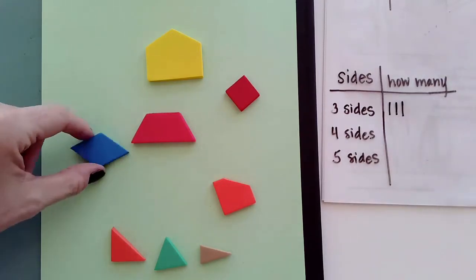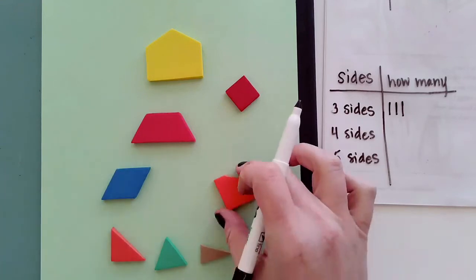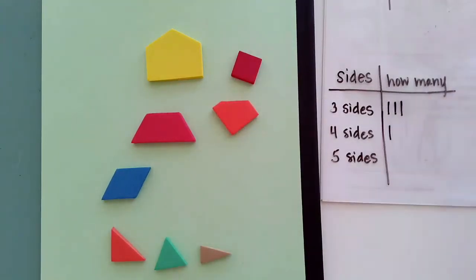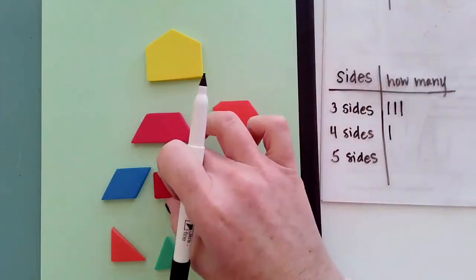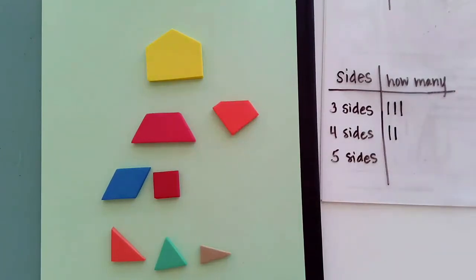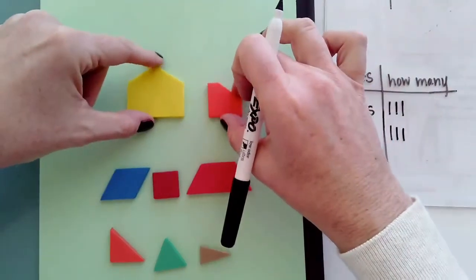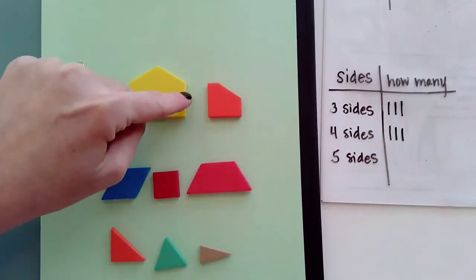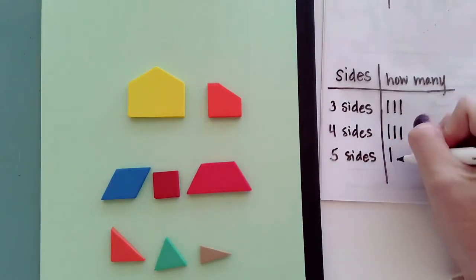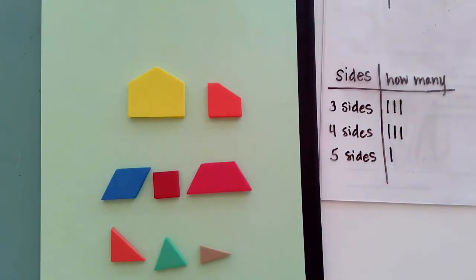So then let's take a look at this side. This is a rhombus, and I know a rhombus has four sides. I see a square there, and I know that has four sides. And I see a trapezoid, which again has four sides. So my other two objects here, 1, 2, 3, 4, 5. Well, this one has five sides, and a five-sided figure is a pentagon.